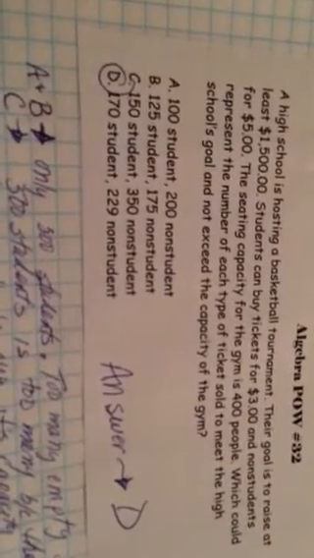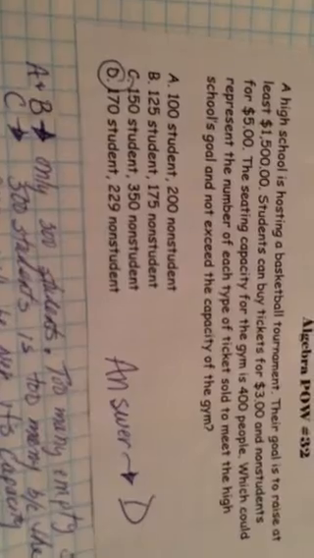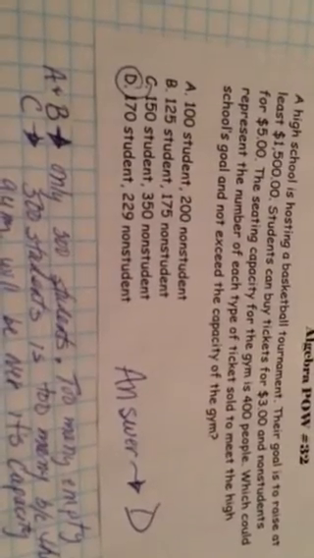And number 32, it was talking about a high school tournament, and they needed to raise at least $1,500. And there were 2 separate kinds of tickets you could buy. You could buy student tickets for $3 or non-student tickets for $5. And the most that the gym could hold was 400 people. So it wanted to know which of these choices down here could represent the number of types of tickets sold and yet make the most amount of money and still not exceed the capacity of the gym. Well, that answer was D.